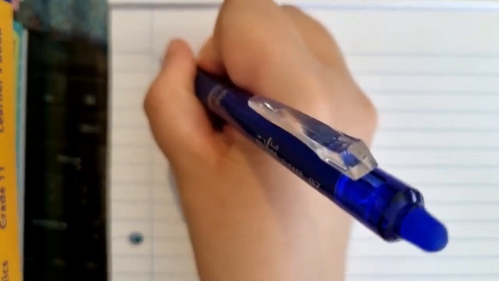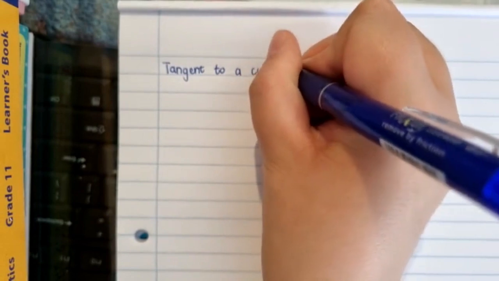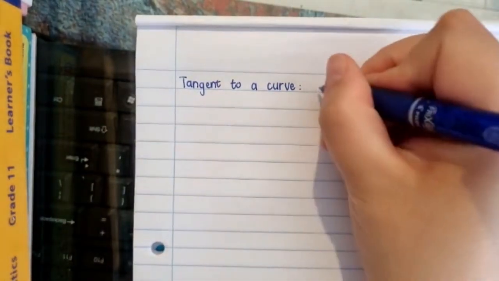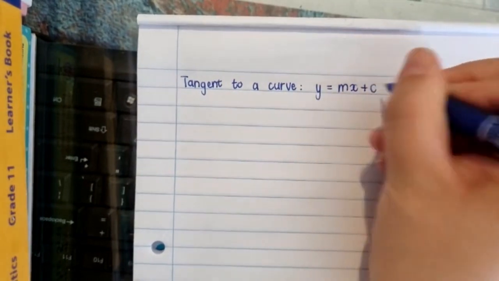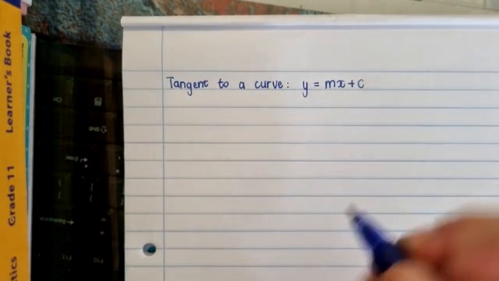All right, so let's just quickly recap. What is a tangent actually? A tangent to a curve. How would we find the equation of a tangent to a curve? Because that is important. We're going to have to use that knowledge for this. A tangent to a curve is always of the form y equals mx plus c. Yes, correct. We're going to use derivatives.